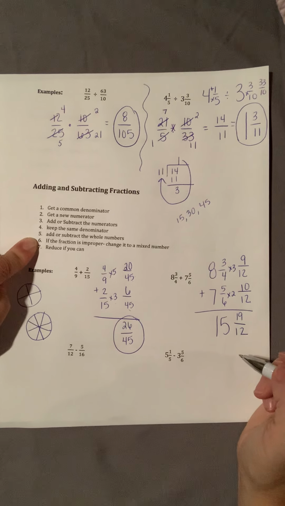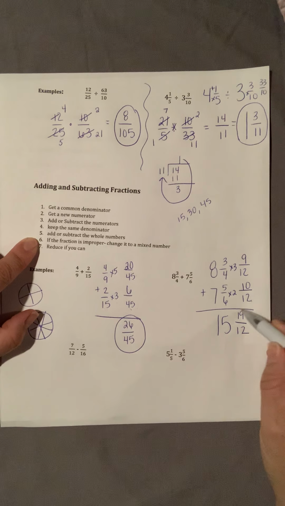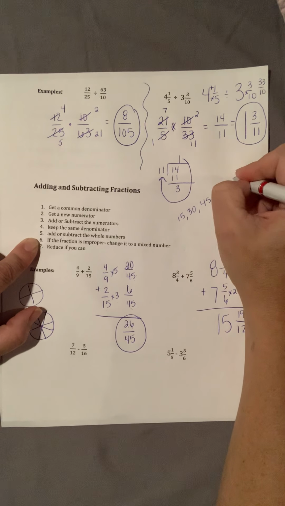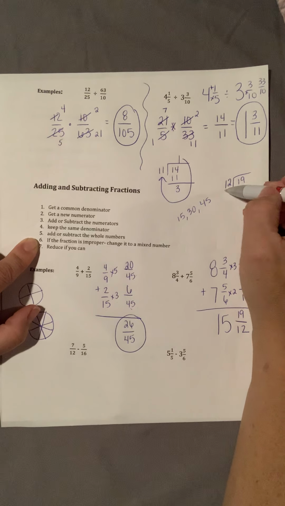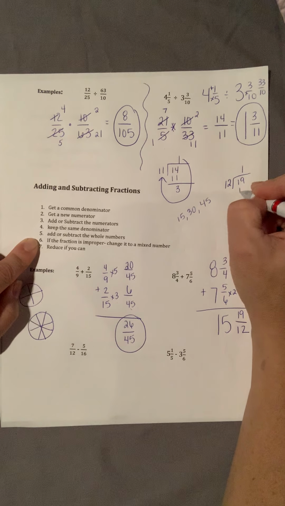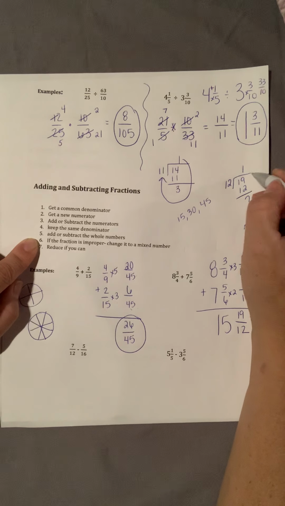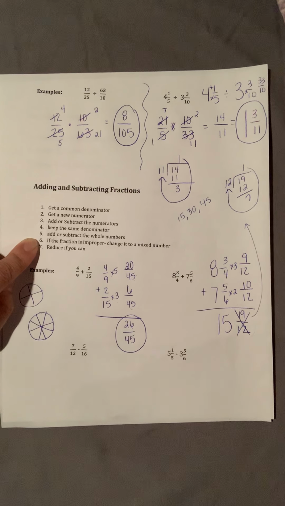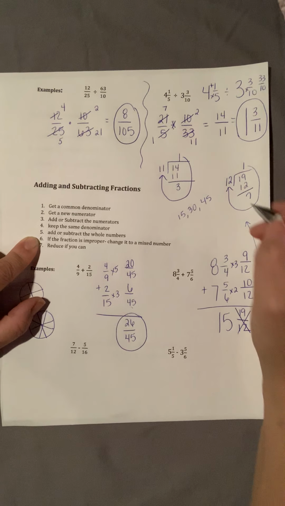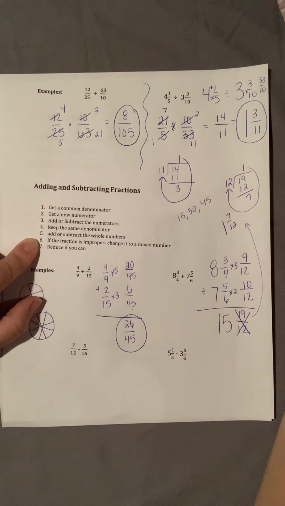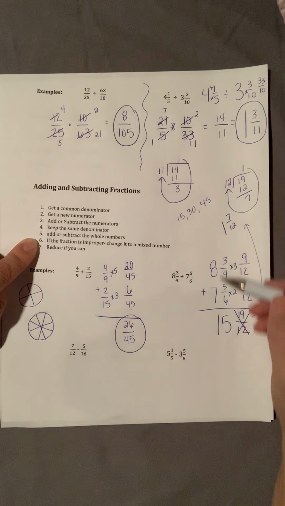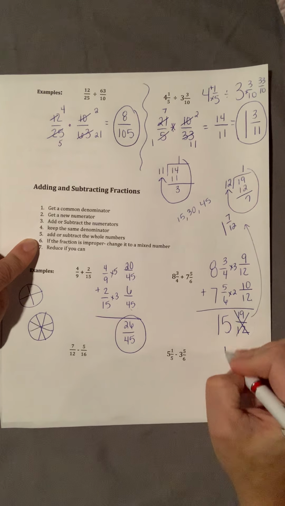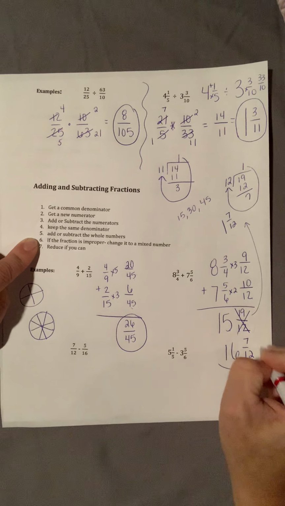6, if it's improper, you need to change it to a mixed number, and it is improper. And we do that through division. 12 goes into 19 once. Subtract, you get 7. Okay, so here's the thing. This fraction here no longer exists. It is now 1 7/12. But I already had a 15. So this 15 adds on to your 1 and gives you 16 7/12.